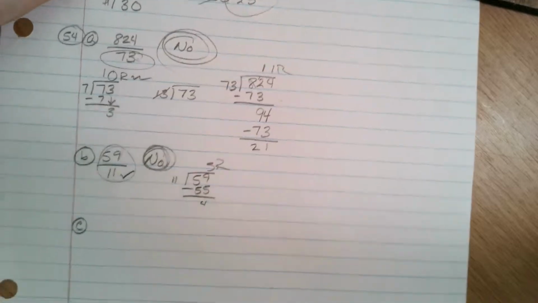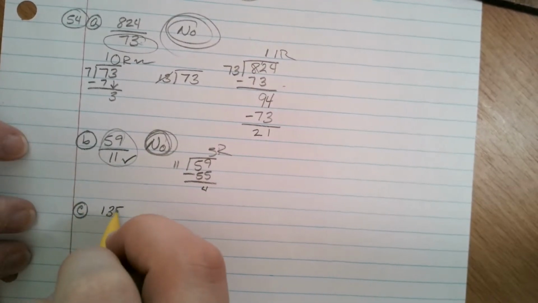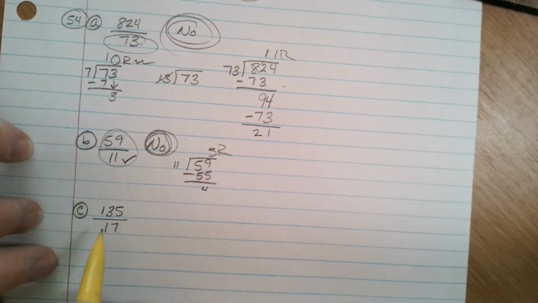Last problem is C. 135 over 17. 17 is prime because nothing can be factored out of it.